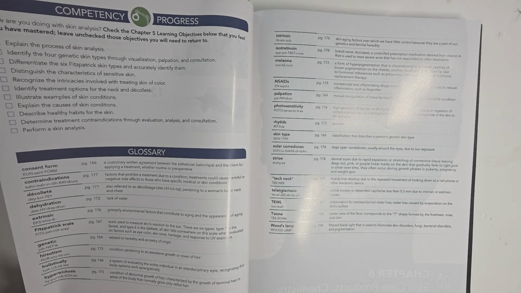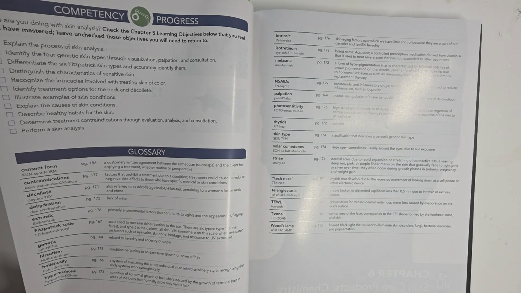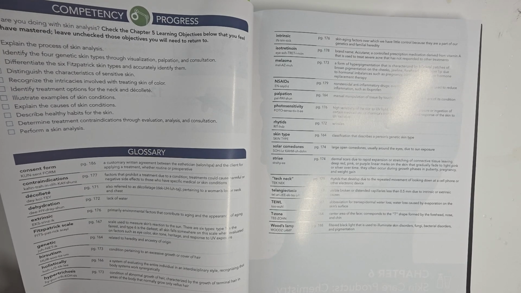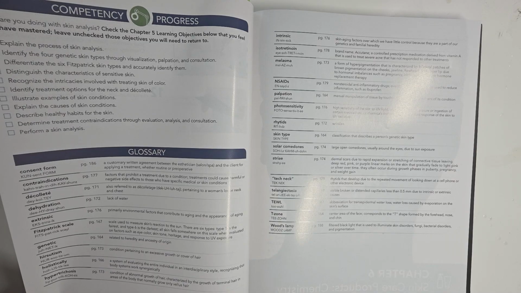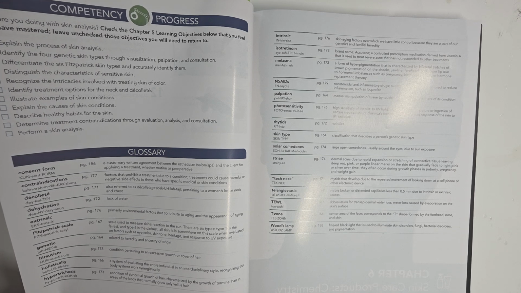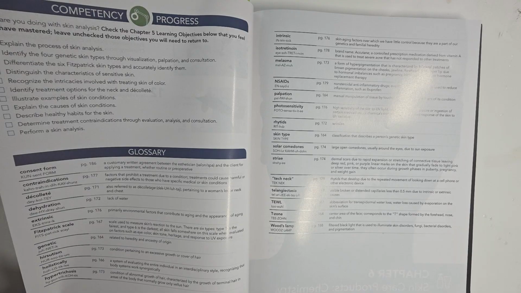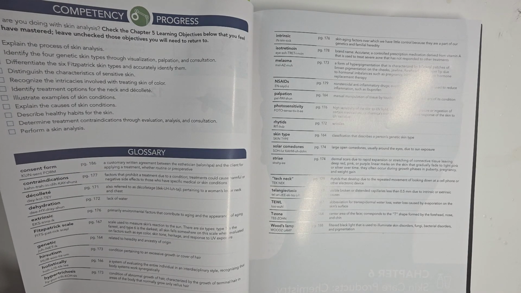Dehydration, lack of water. Extrinsic, primarily environmental factors that contribute to aging and the appearance of aging. Fitzpatrick Scale, a scale used to measure skin's reaction to the sun. There are 6 types. Type 1 is the fairest. Type 6 is the darkest. All skin falls somewhere on this scale when evaluated, on factors such as eye color, skin tone, heritage, and response to UV exposure. Genetic, related to heredity and ancestry of origin.